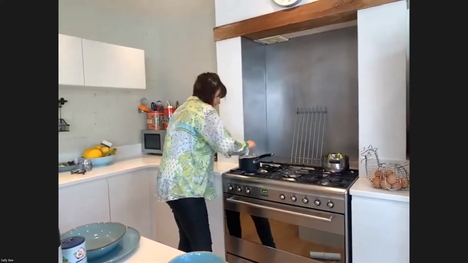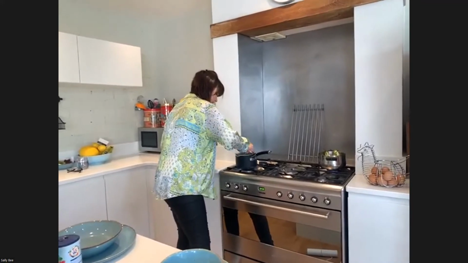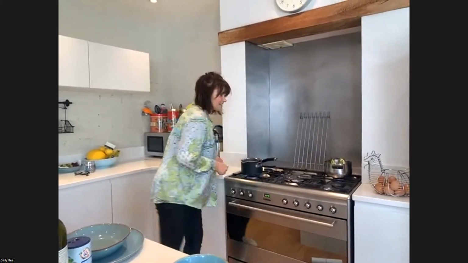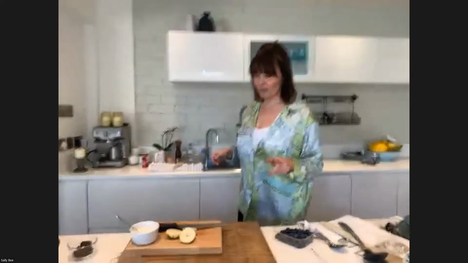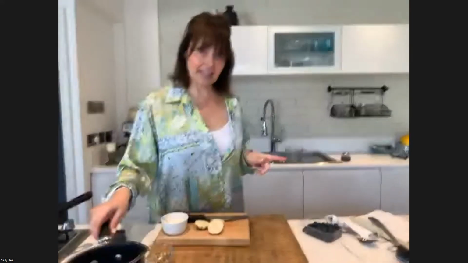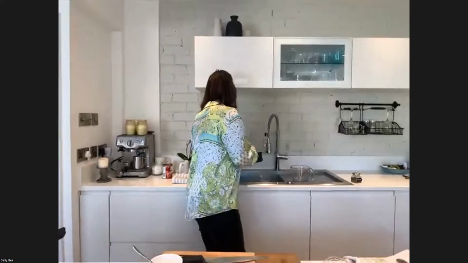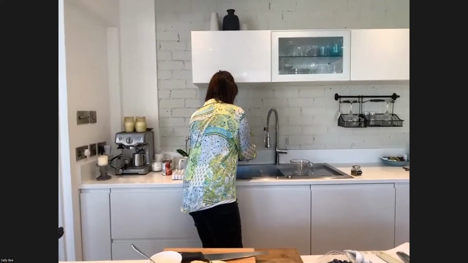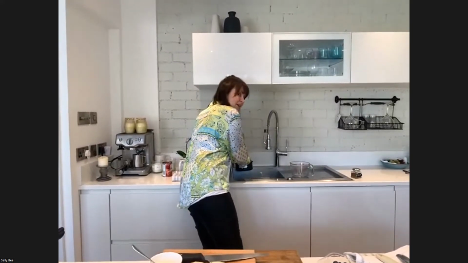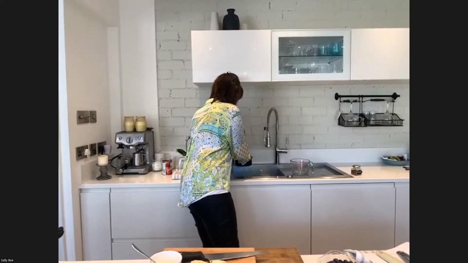Check the rice. The rice needs a couple more minutes. So while that's stewing, I'm going to get the sauce ready for the pears. So what you need to do with this is you need some hot water. It's like a bain-marie. So I'm going to put some hot water. I've got those magic taps that give out the hot water.